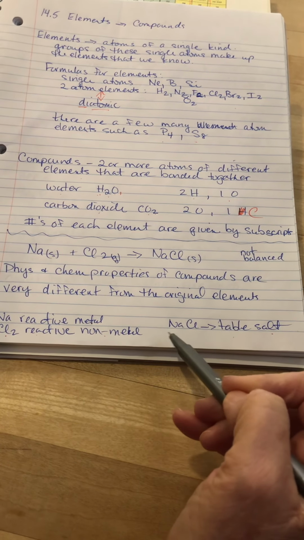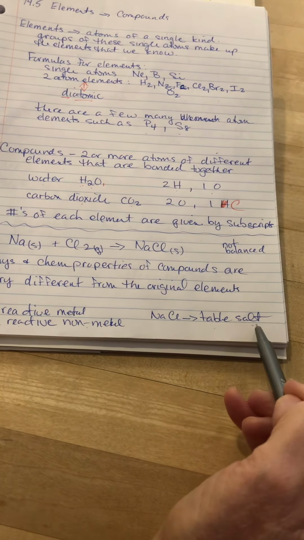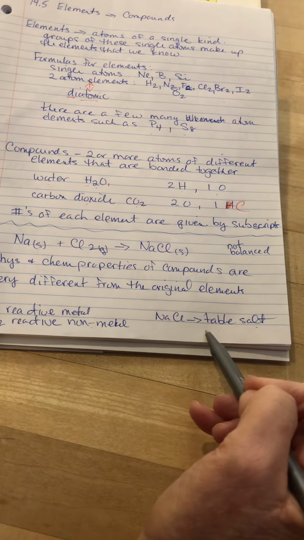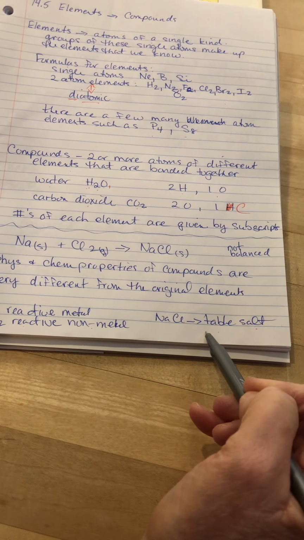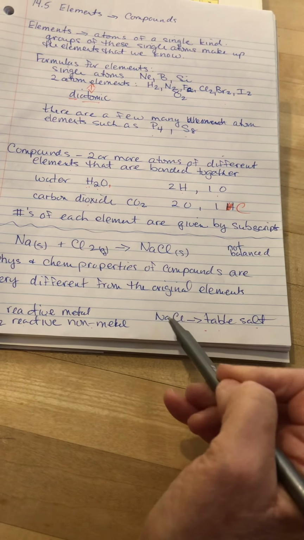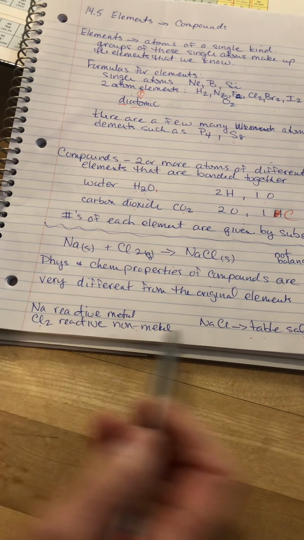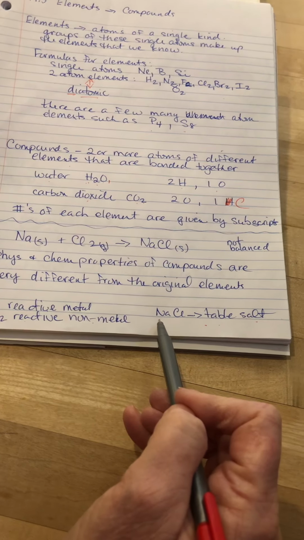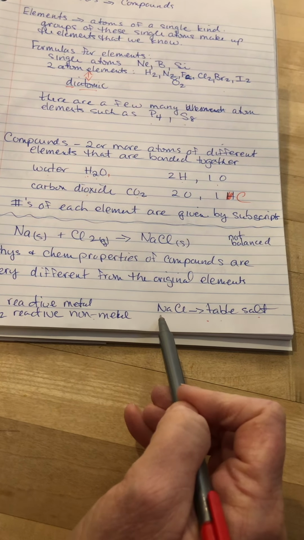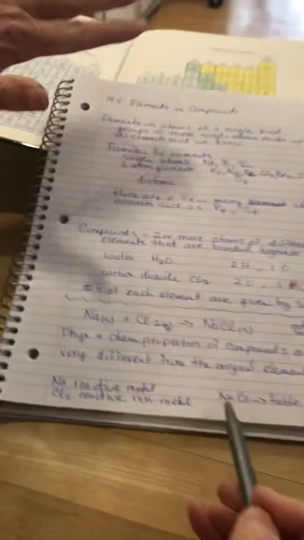If you eat too much of it, it could raise your blood pressure, could make you really thirsty for a day or two, but it's not harmful. So you take these two things that are rather harmful and reactive and put them together, and they make something as innocuous as table salt. So there we've got elements versus compounds.